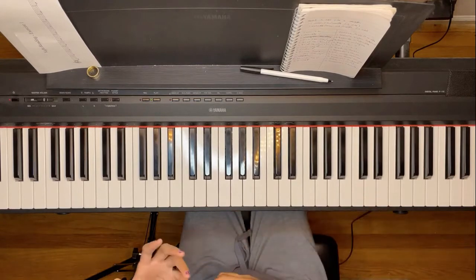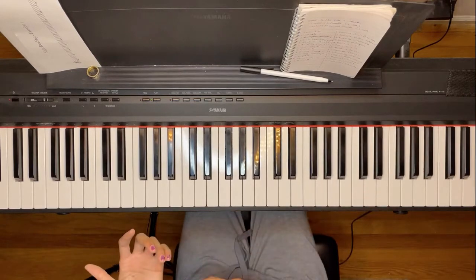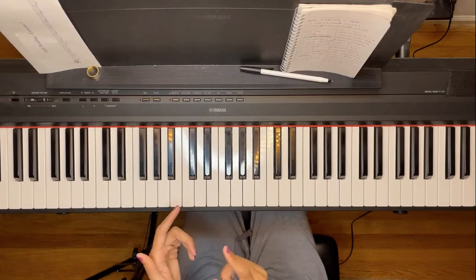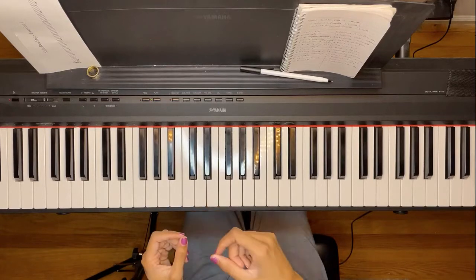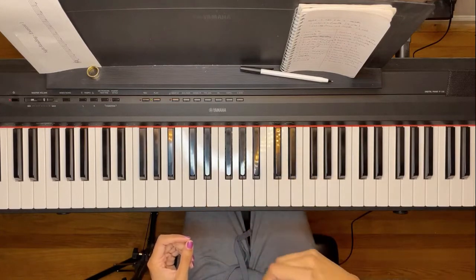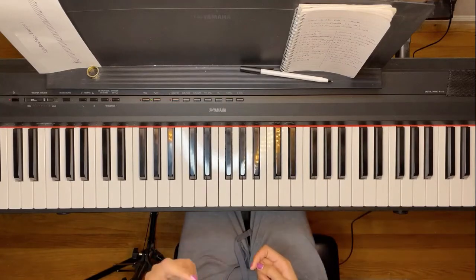So when you hear people say things like 1, 5, 6, 4, they're talking about first you play chord number 1, then you play chord number 5, then you play chord number 6, then you play chord number 4.